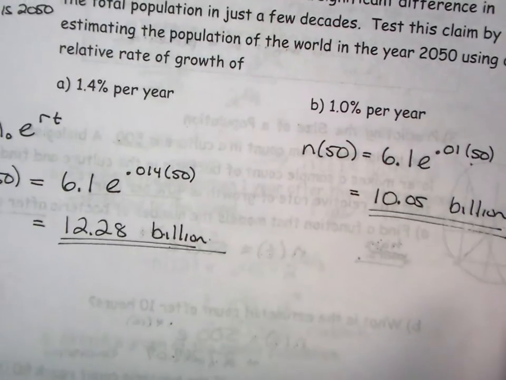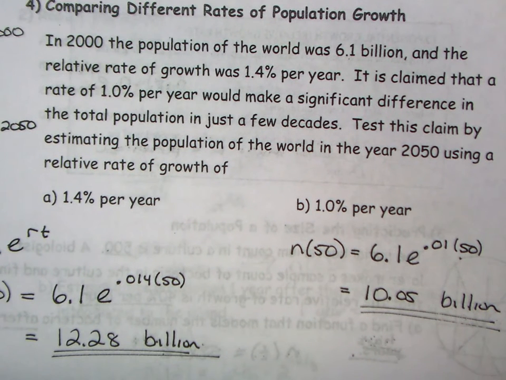Next, we have a population of people example. So in 2000, the population of the world was 6.1 billion, and the relative rate of growth was 1.4% per year. It is claimed that a rate of 1% per year would make a significant difference in the total population in just a few decades. So they just want us to compare the population if the growth rate was 1.4% and if the growth rate was 1%.